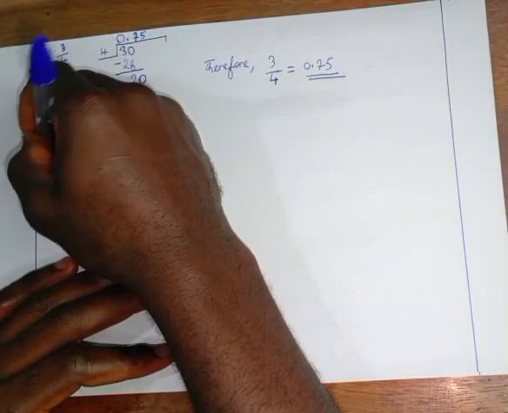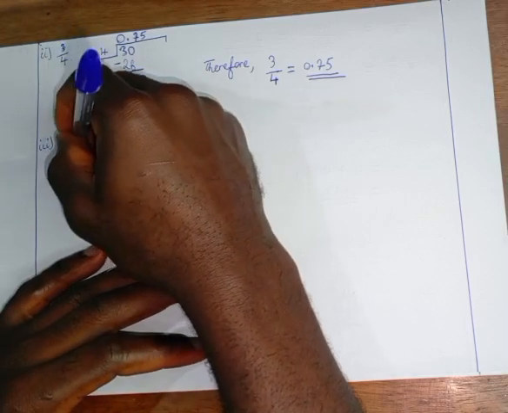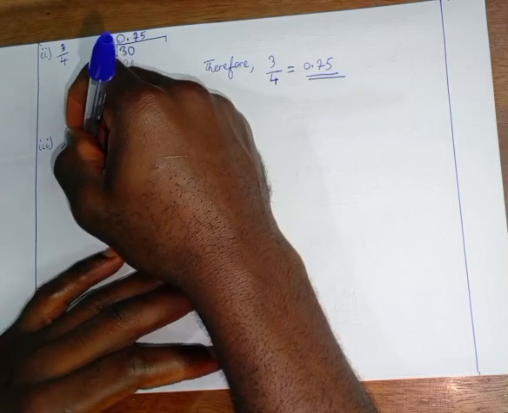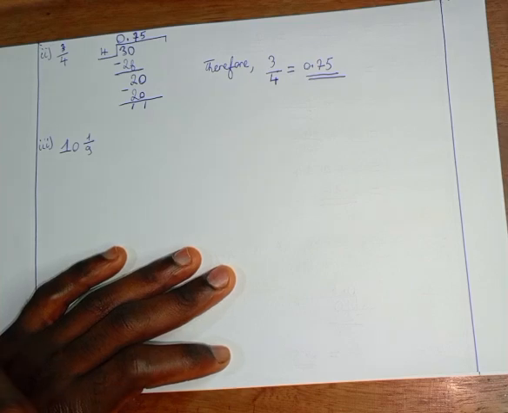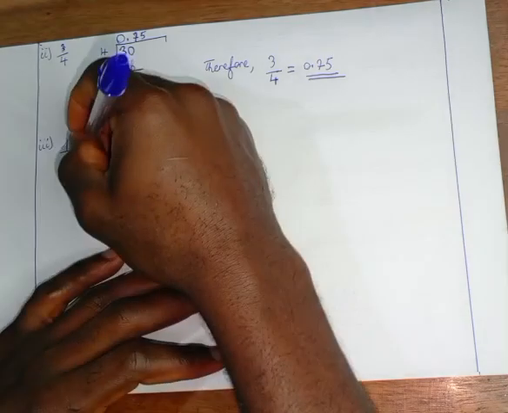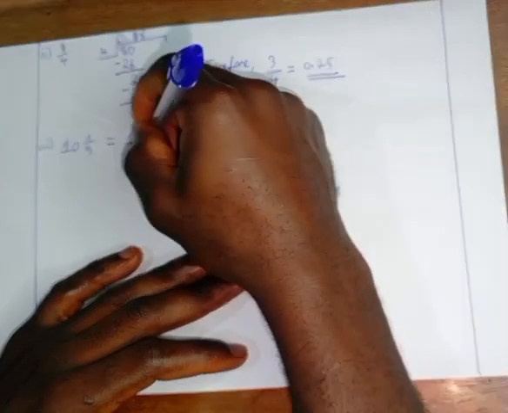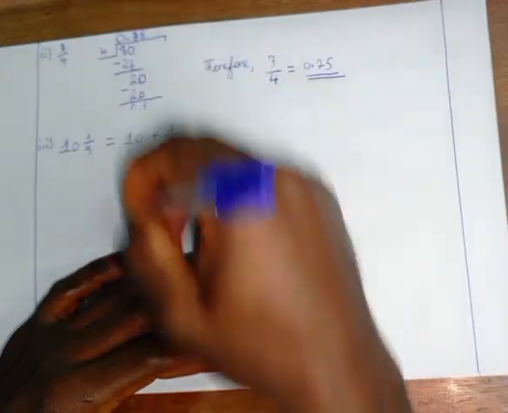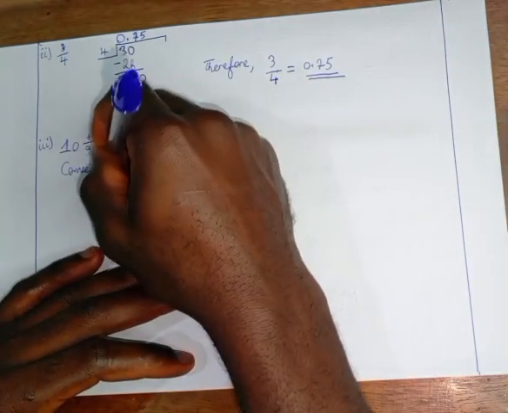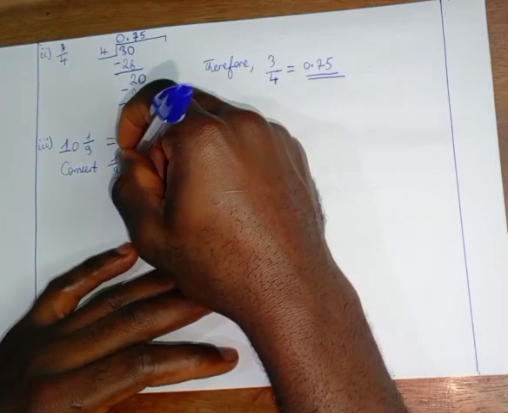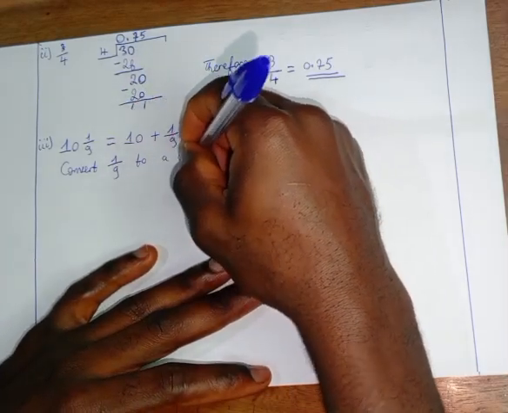You go now to 3i. For 3i, we're going to take a mixed fraction. We have 10 and 1 over 9. We know this is the same as 10 plus 1 over 9. Now we have to convert 1 over 9 to a decimal number.